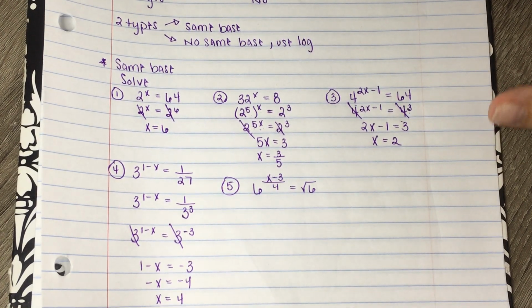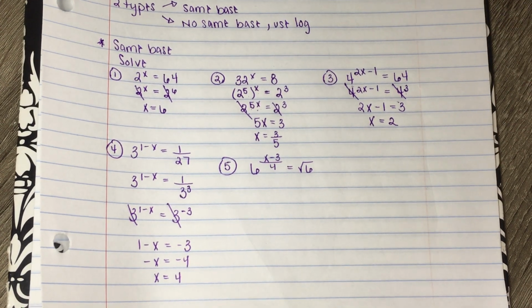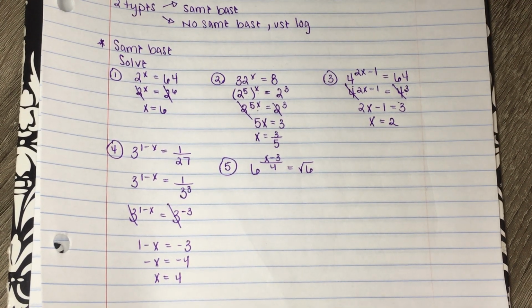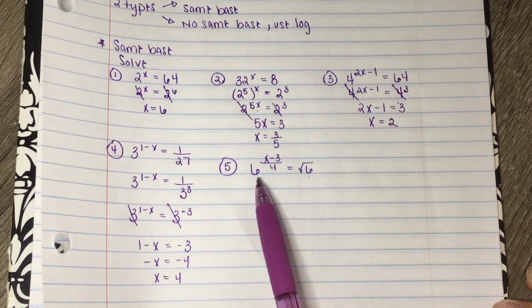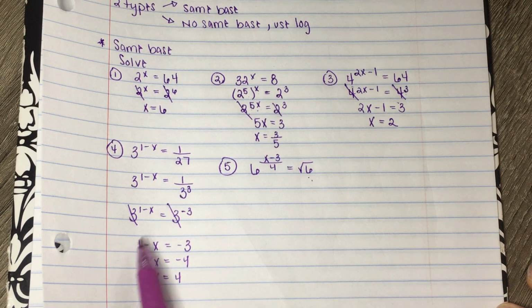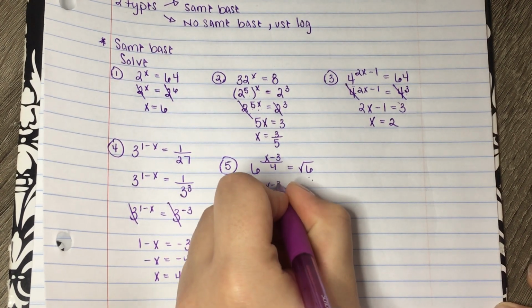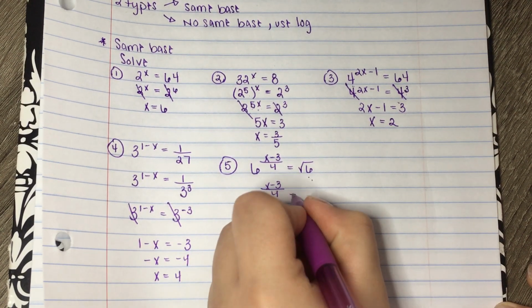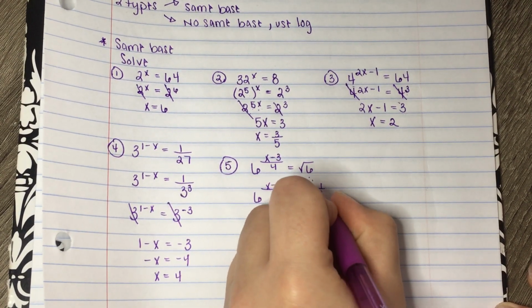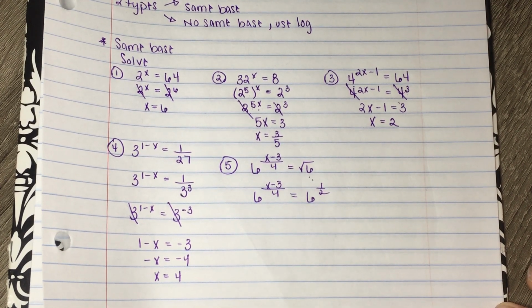So you can see as we go on and on, the problems are getting a little tougher, but the process is still the same. I want to get the same base on both sides. Now they do look like the same base, except that this is a radical and I need it to be written as an exponent so that I can use my equality property. So I'm going to rewrite that square root as 6 to the 1/2. Keep in mind power, 6 to the 1st power over root, and the root is 2.